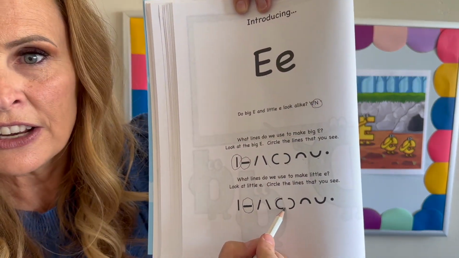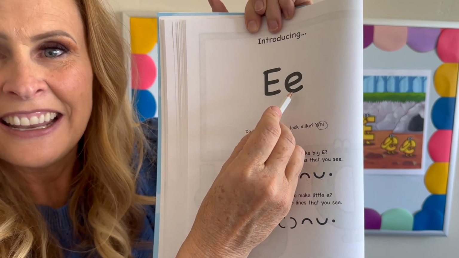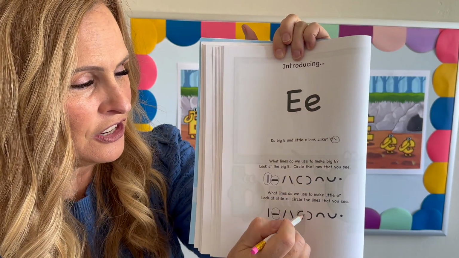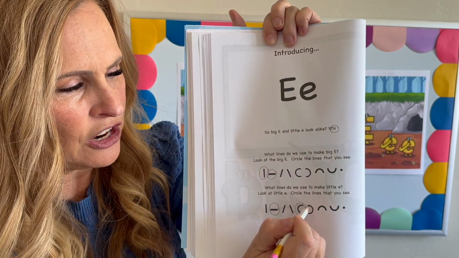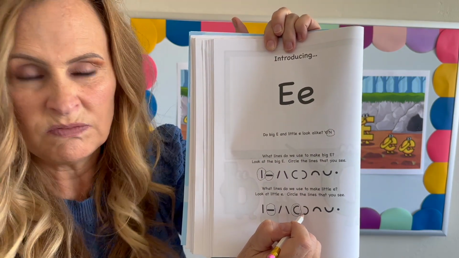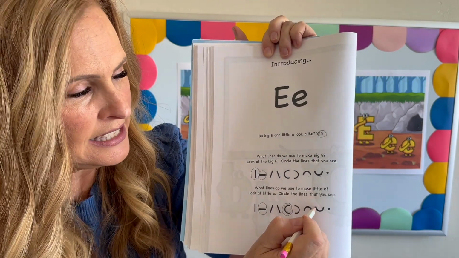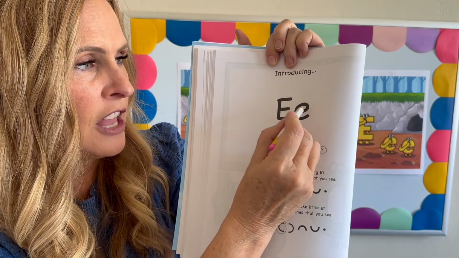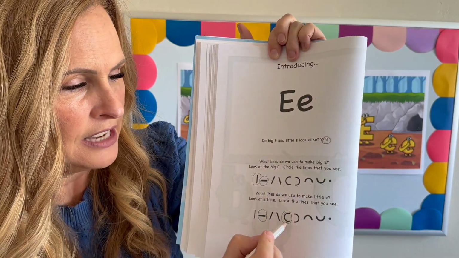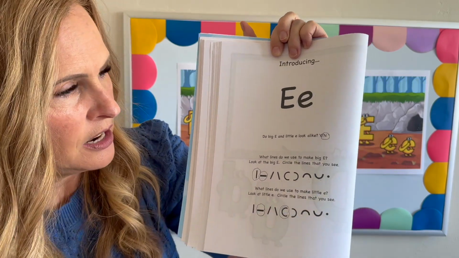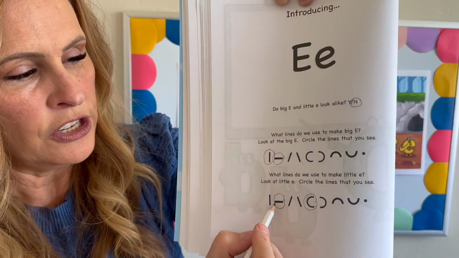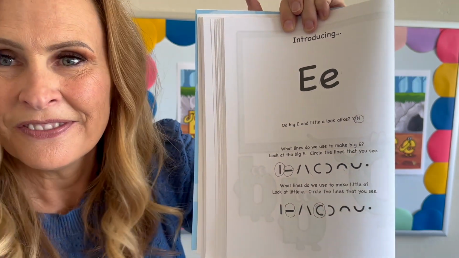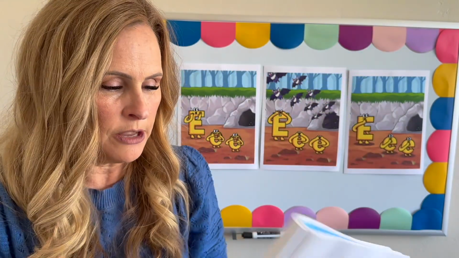How about this curve line? Do you see this curve line in letter E? Yes, we see that curve right there. So let's circle it. I don't see a curved line going this way though. And I see some hooks right here, but that's not the full shape or the full line. It goes all the way around like this. So no hooks and no dot. For little letter E, we just use a line across and a curve line. Great job, friends.